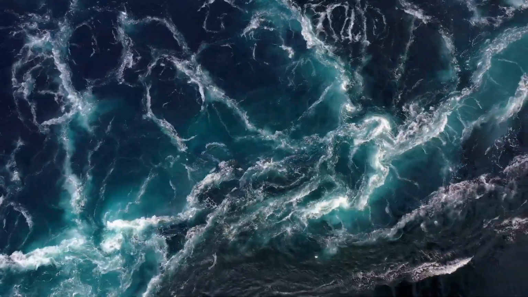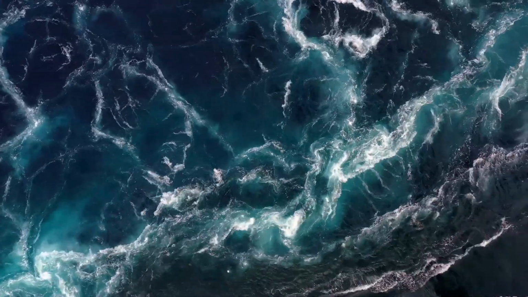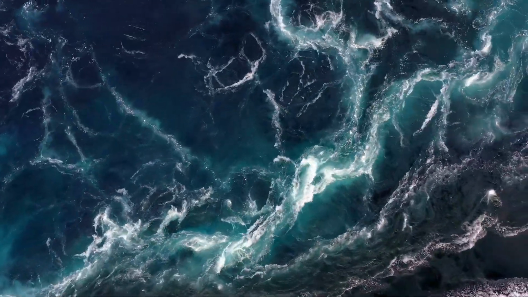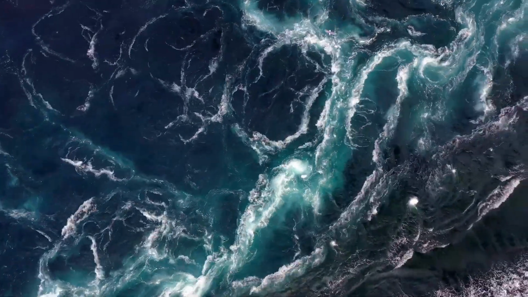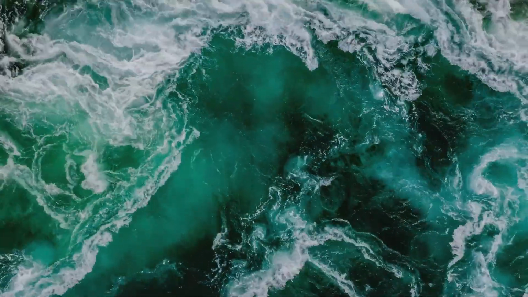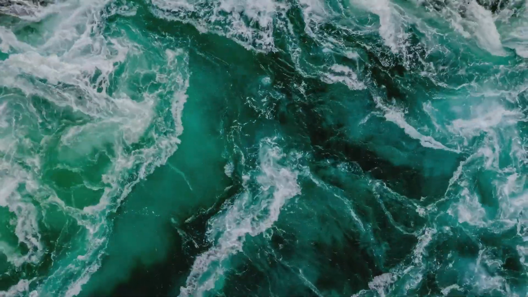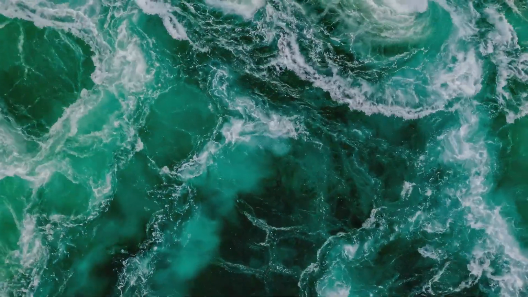Among the most prominent features of surface circulation are the gyres, massive systems of rotating currents that spiral across the ocean basins. These colossal whirlpools, driven by wind patterns and the Coriolis effect, redistribute heat from the tropics towards the poles. Imagine a giant spoon stirring the ocean, drawing warm water from the equator towards higher latitudes.